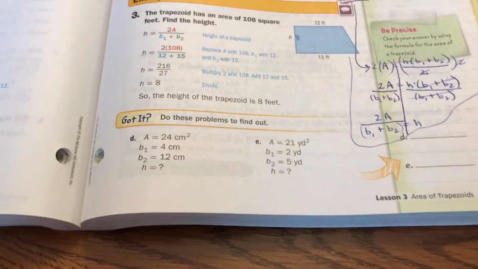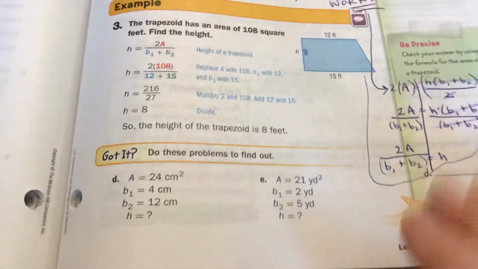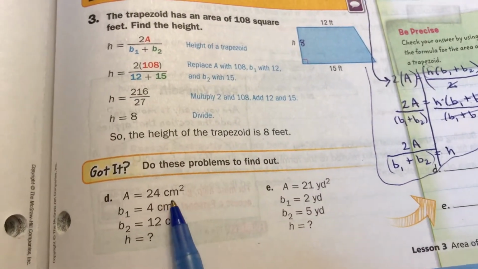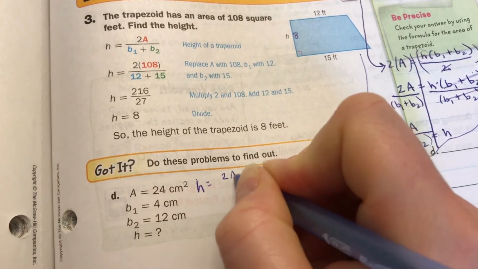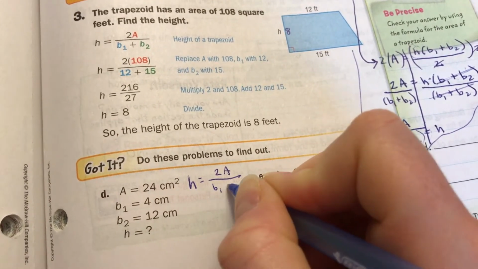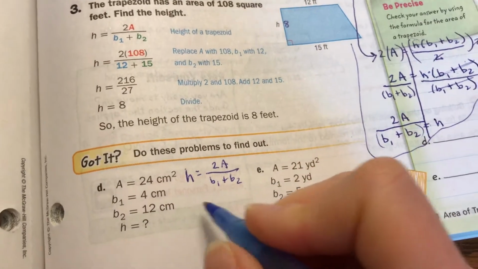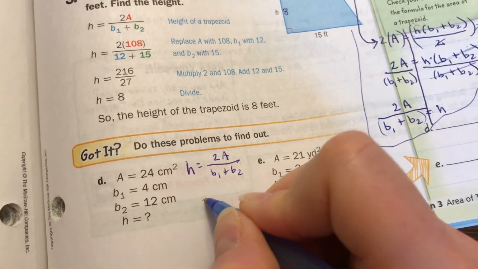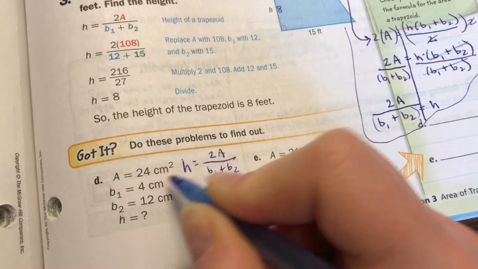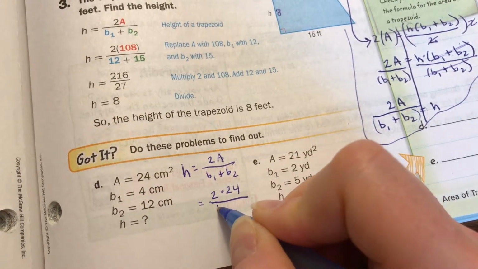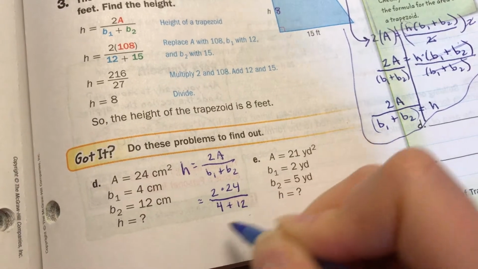So now we're going to do these two examples together. We know the area, so we have to use this formula. H equals 2 times the area divided by base 1 plus base 2. So the height equals 2 times 24, which is the area, and then base 1 plus base 2.